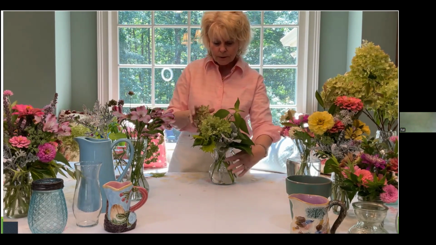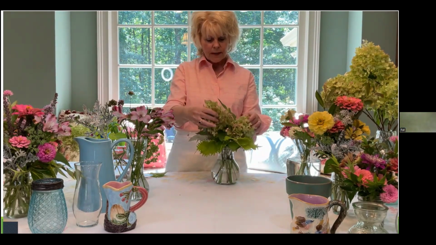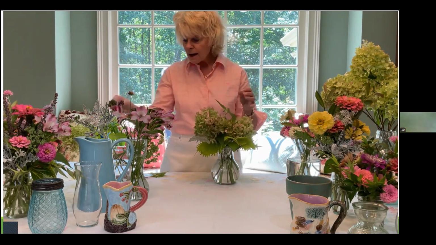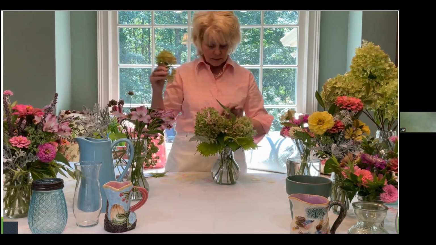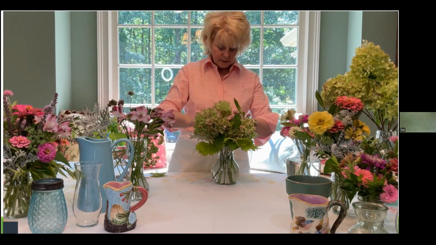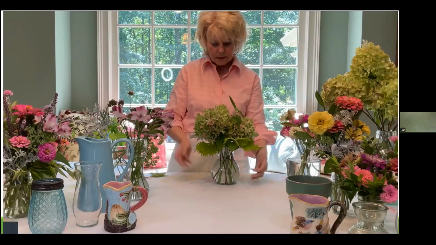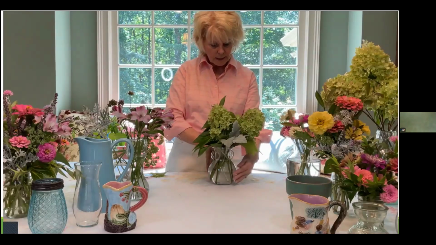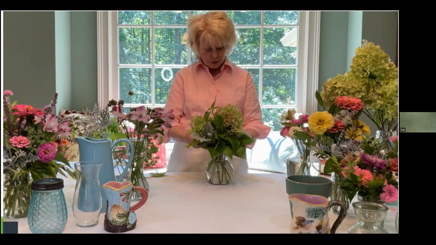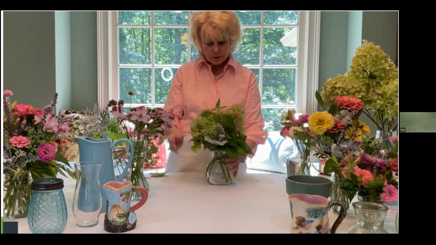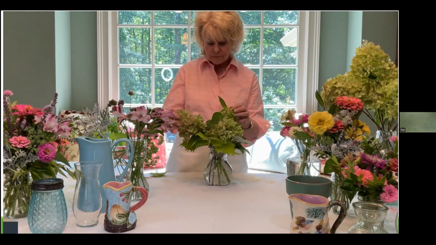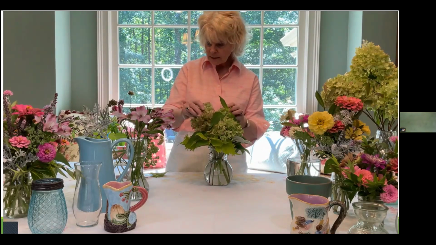And you don't want everything to be the same height. You want different heights. Okay, and you can see we're kind of getting a little bit of shape. You want to continually turn it so you don't have anything kind of lopsided.